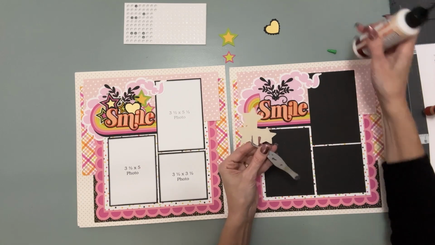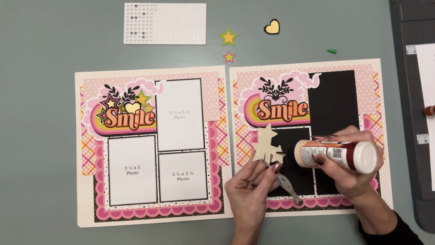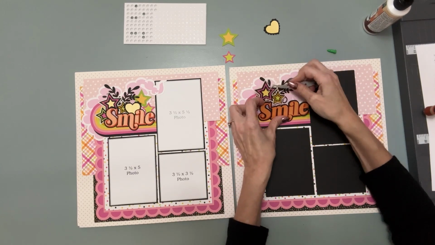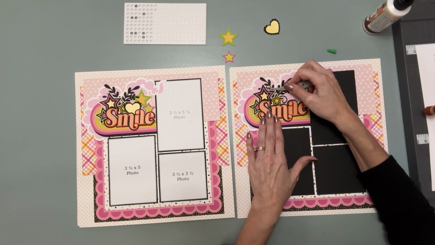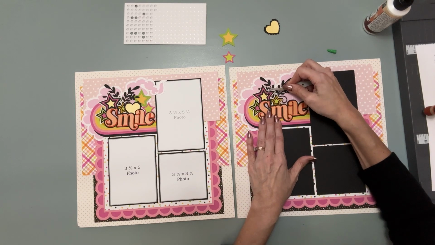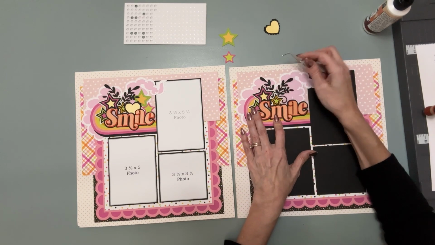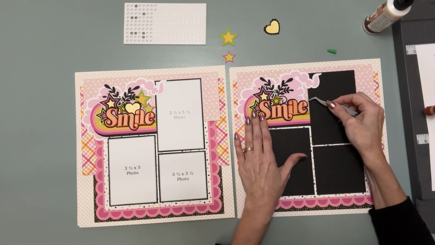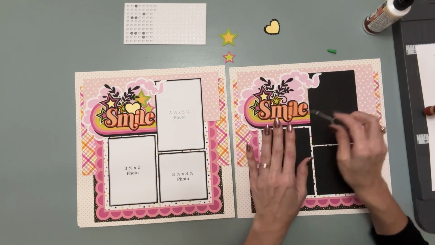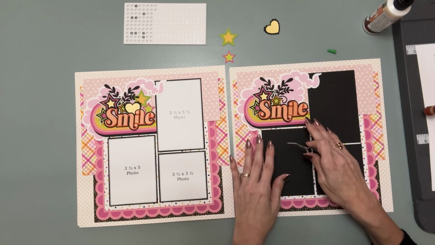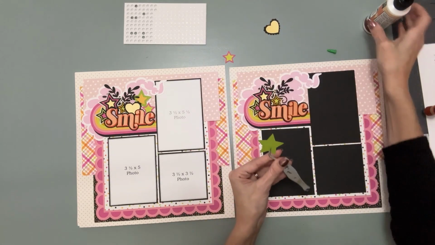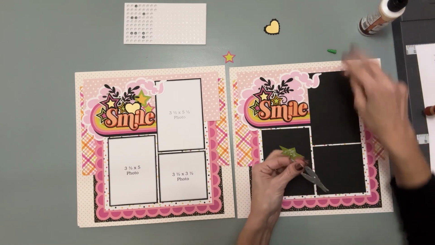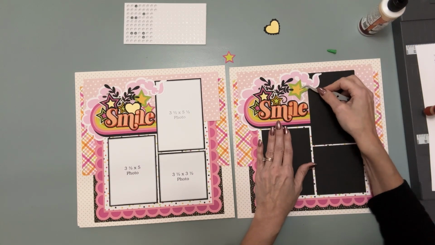All right. So the next here, we're going to adhere our triple star, and we're going to slip that underneath our smiles. We're actually going to end up adhering the word smile last. Again, that's not glued down yet. I'm just using that as my placement guide so that I know exactly where all of these pieces are going to fit in.